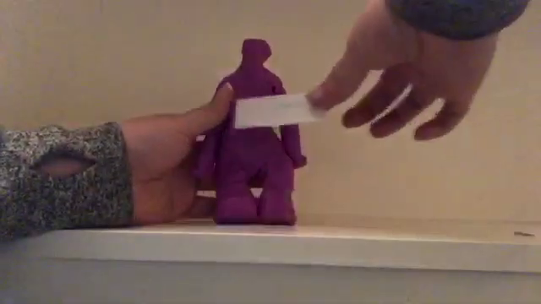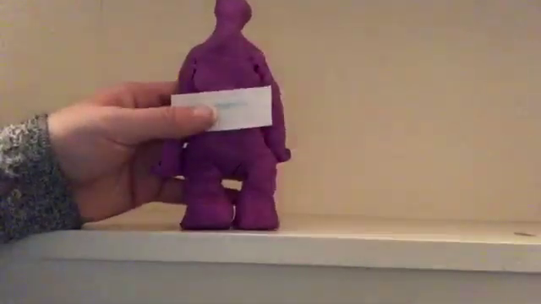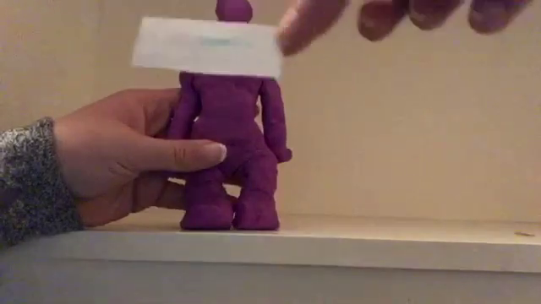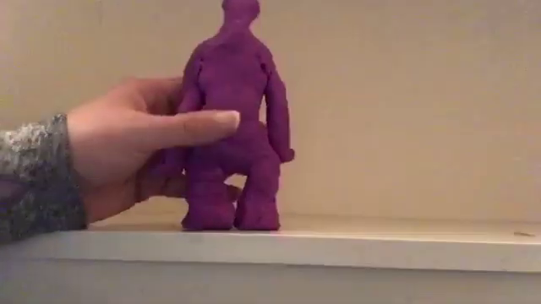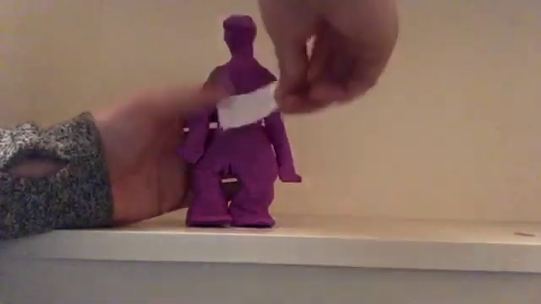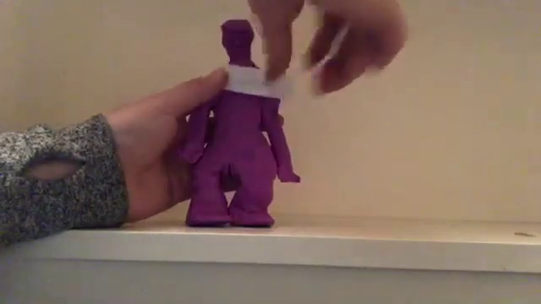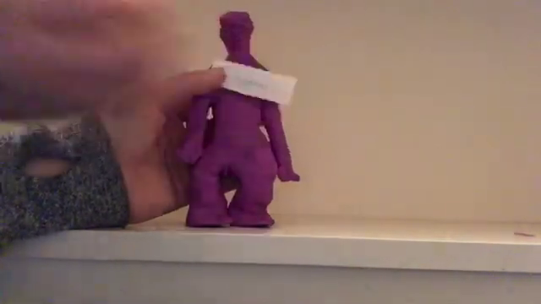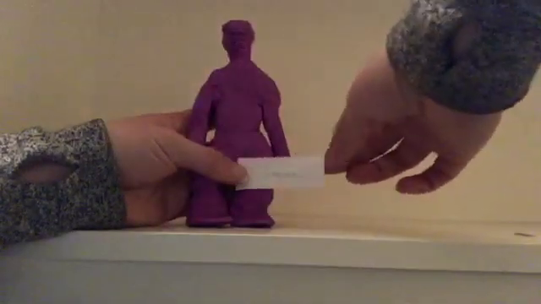Here we can see the posterior side of the character. Next, if we flip it over, this will be the anterior side. Look at the top half dividing the body through the center. This is the superior half, and this is the inferior portion.